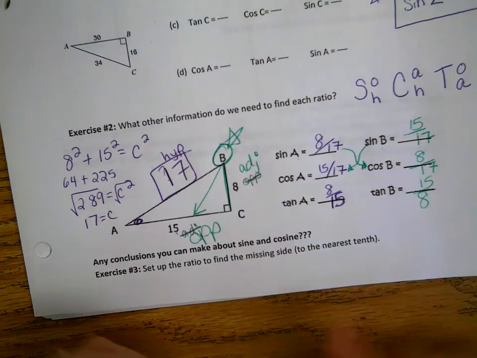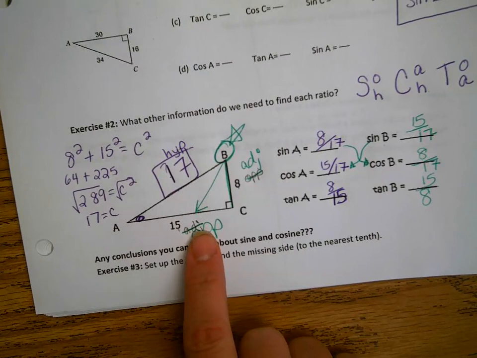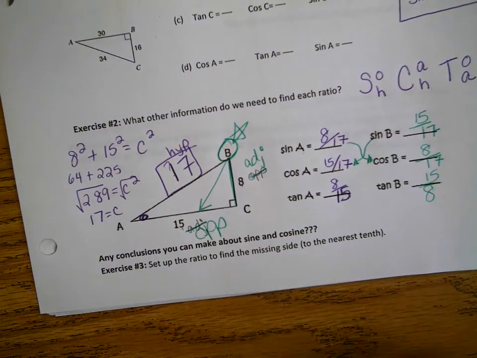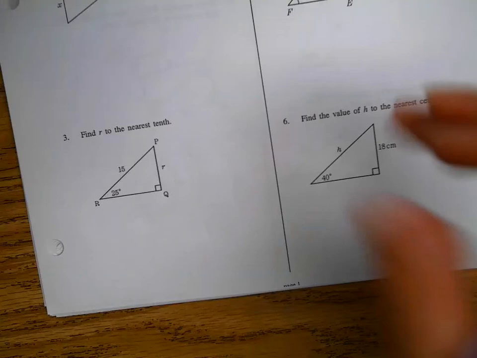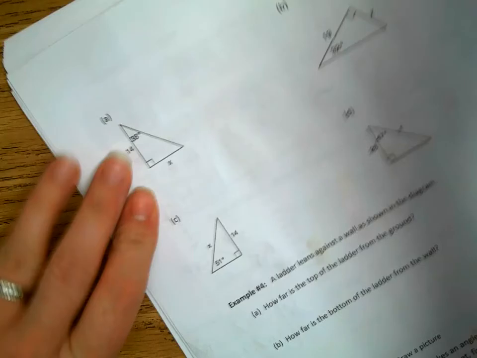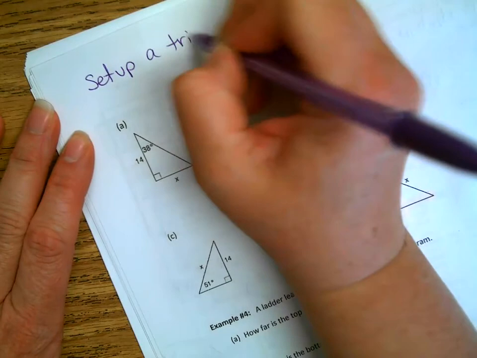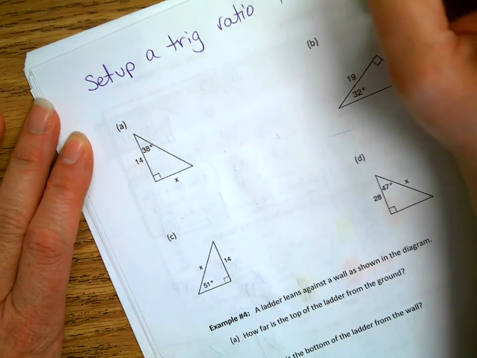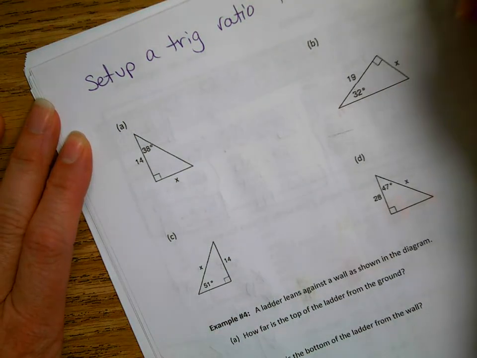Now that's just the setups, and that's in order to find an angle. So again, that's just focused on the angle, identifying your opposite, your adjacent, and kind of just filling in these little fractions. How are those used? Those fractions are used to find a missing side. So exercise 3 is going to go like this. Set up a trig ratio to find a missing side. And we are going to round to the 10th place here.